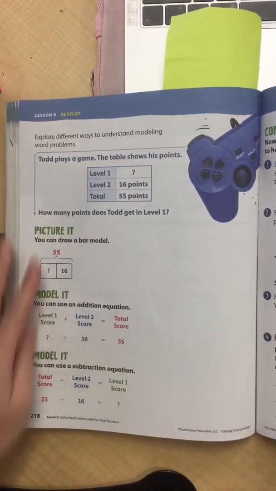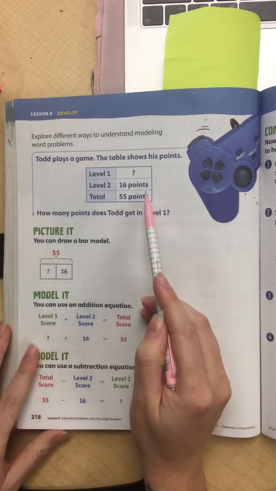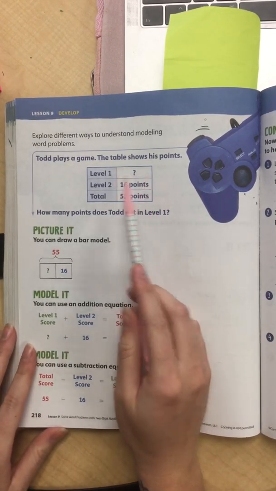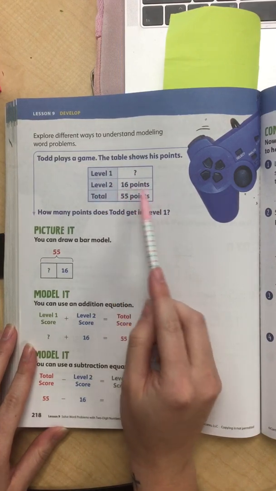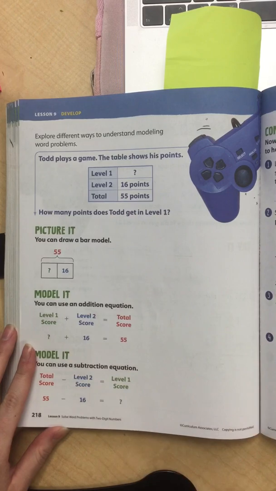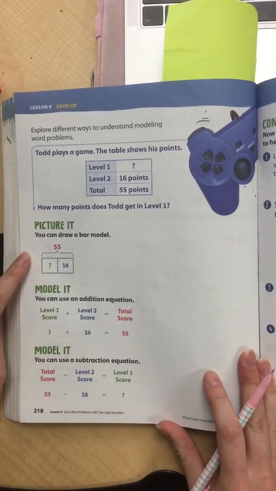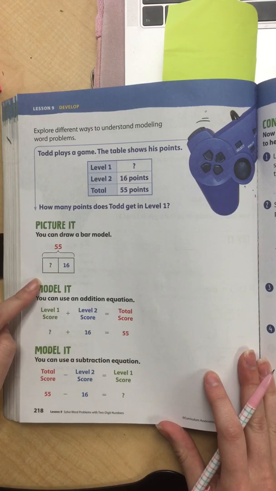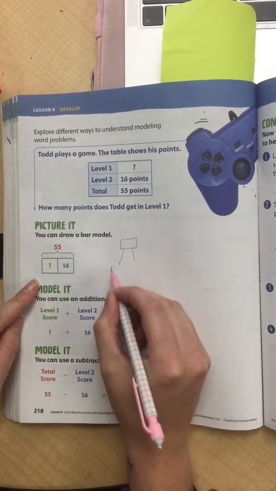So this one, friends, is where we just look at all the work we just did and we're going to answer some questions. So we're working with our same problem, our mystery number for level 1. We know level 2, we scored 16 points, but we have a total of 55 points. So we're just going to talk through these different strategies. You can picture it. That looks really similar to our number bond model, right? Where we did this.